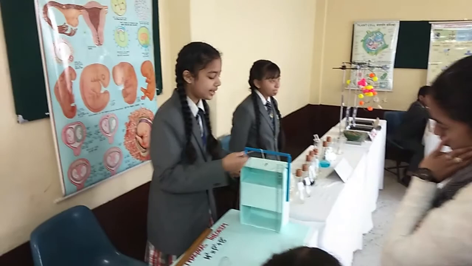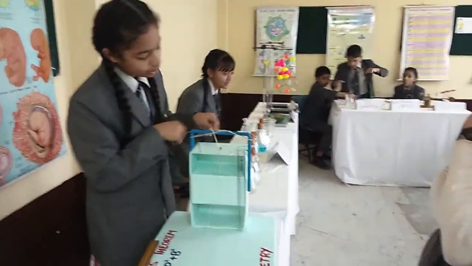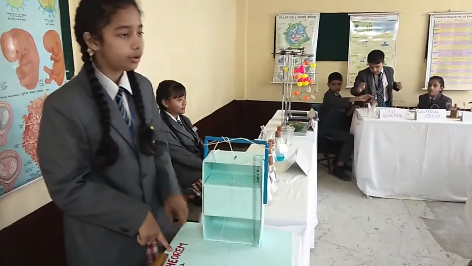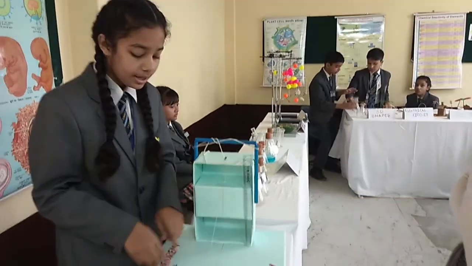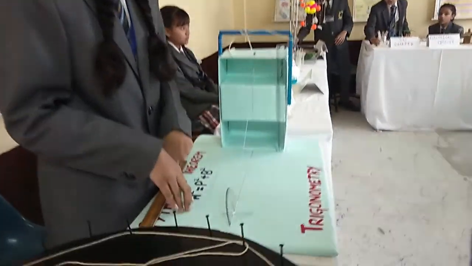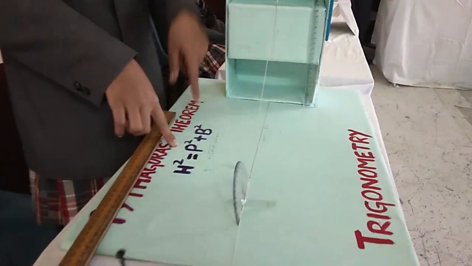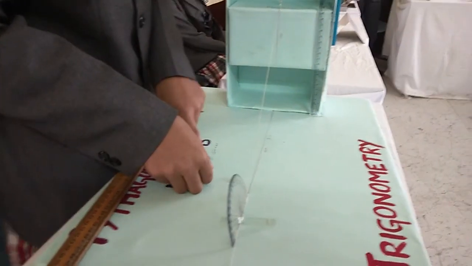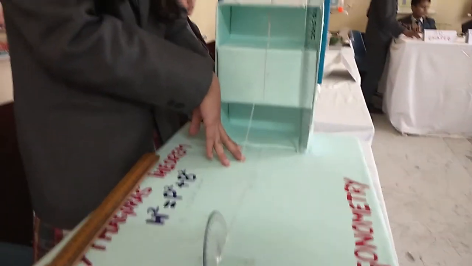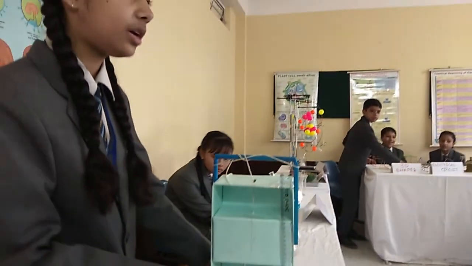According to the Pythagoras theorem, the formula is hypotenuse square equals to perpendicular square plus base square. So the perpendicular here we have set as 20 centimeters. The hypotenuse is fixed, which is 35 centimeters.